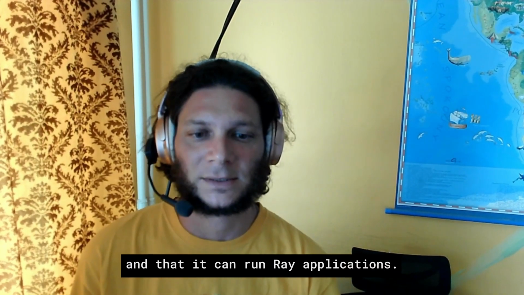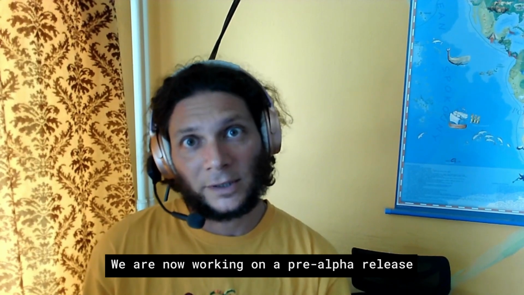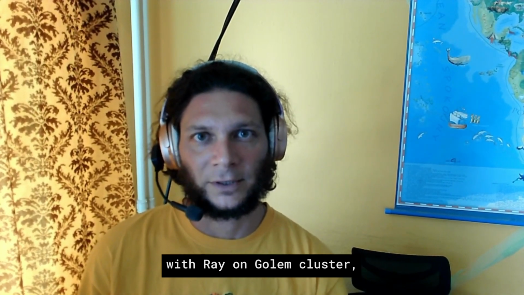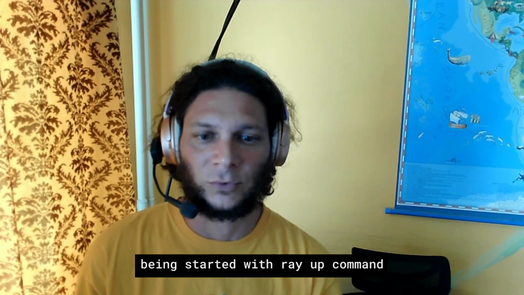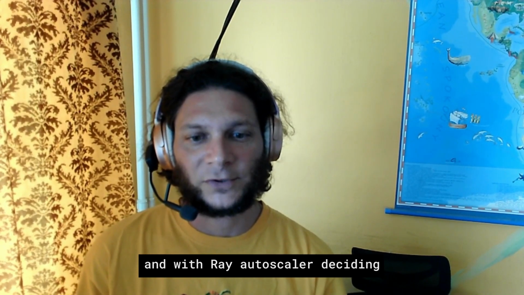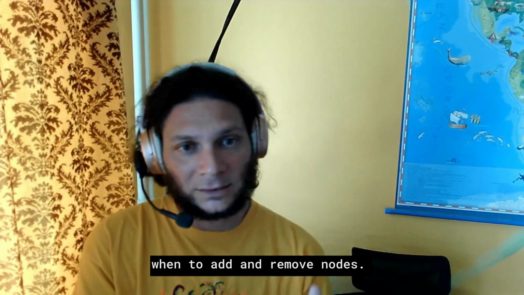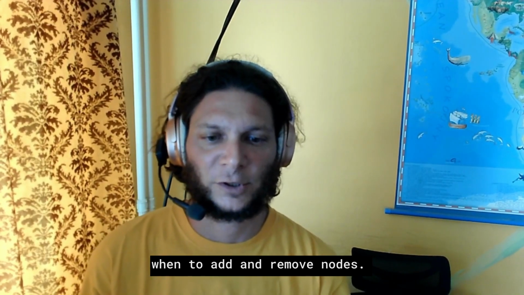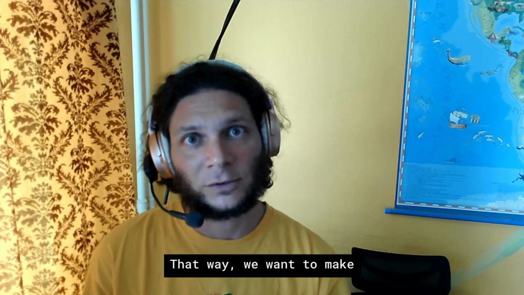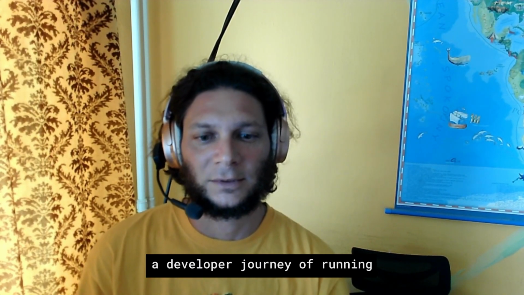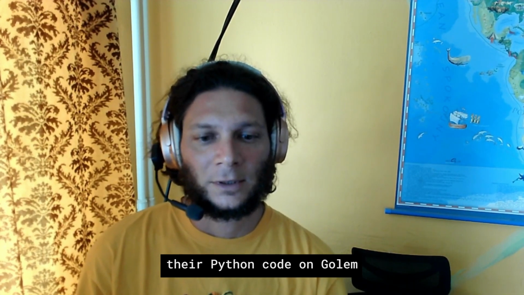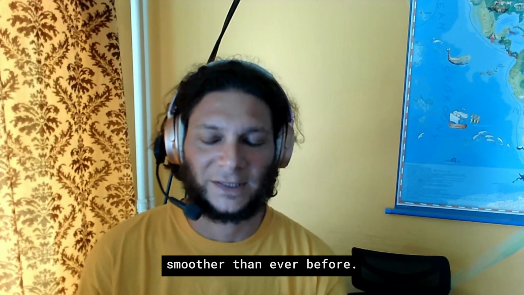We are now working on a pre-alpha release with the Ray on Golem cluster being started with the ray up command, like you saw with AWS, and with the Ray autoscaler deciding when to add or remove nodes. That way, we want to make the developer journey of running their Python code on Golem smoother than ever before.